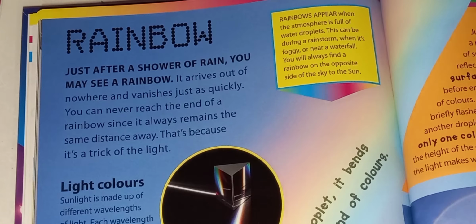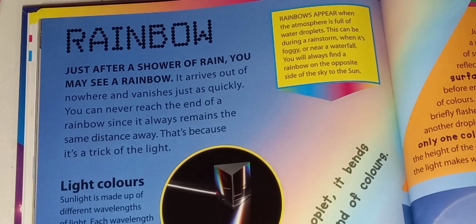Rainbows appear when the atmosphere is full of water droplets. This can be during a rainstorm, when it's foggy, or near a waterfall. You will always find a rainbow on the opposite side of the sky to the sun. Just after a shower of rain, you may see a rainbow.